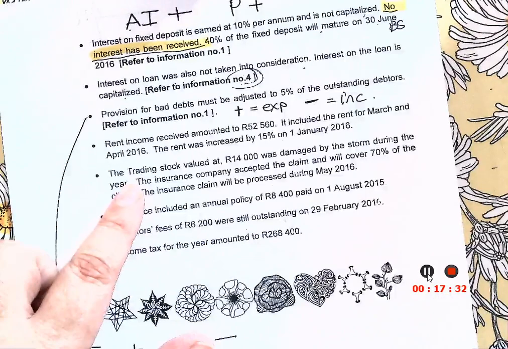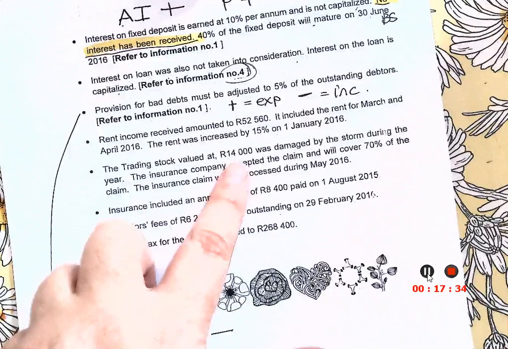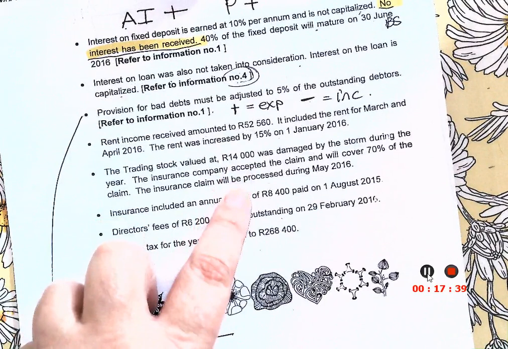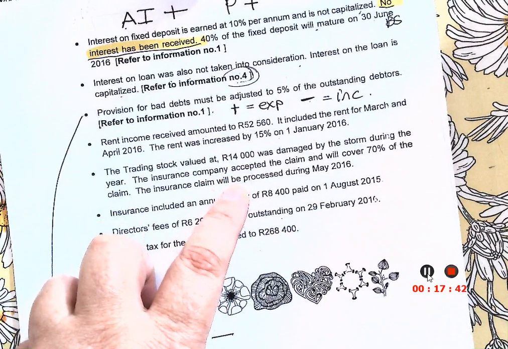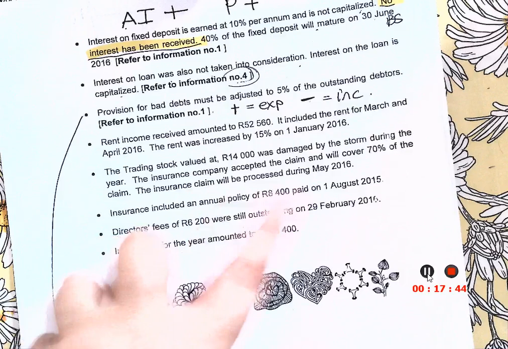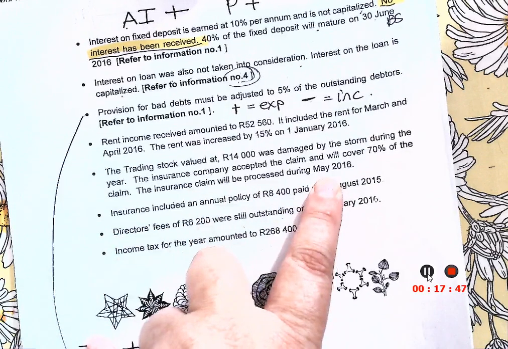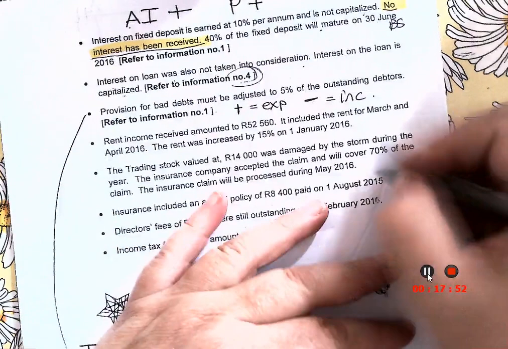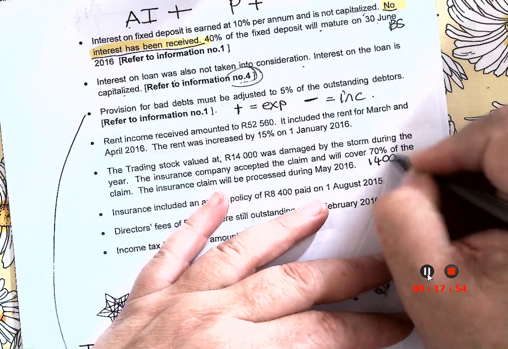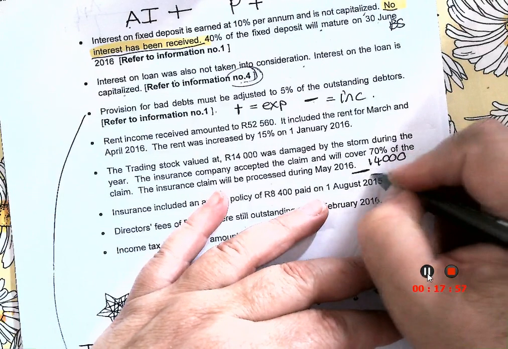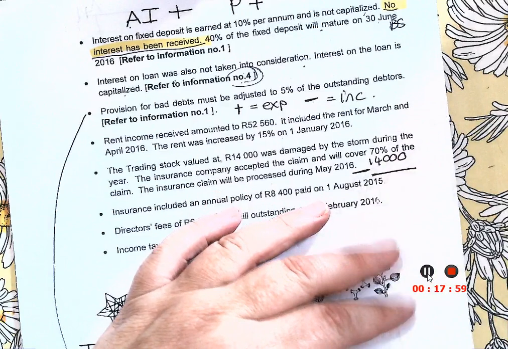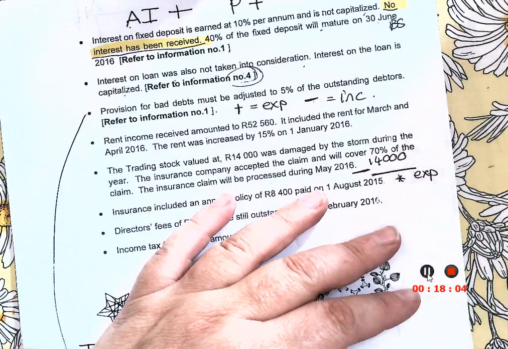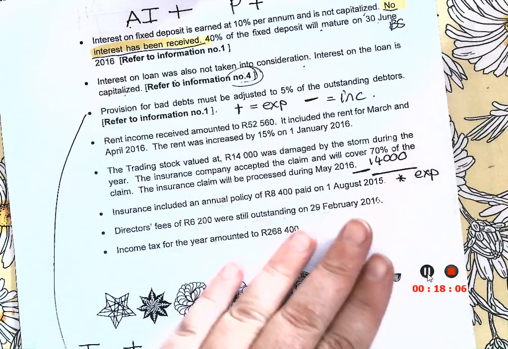Okay, next one. Trading stock valued at 14,000 was damaged by a storm. The insurance accepted the claim and will cover 70%, but that will only be done in May. What do I do in my income statement? I must show my loss less the part that the insurance is going to pay out, and then that answer I show as an expense. You remember that? Yes.